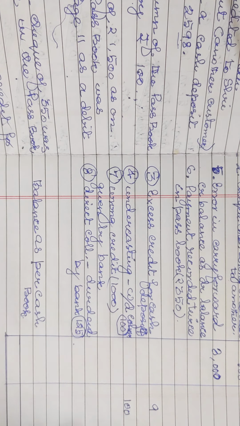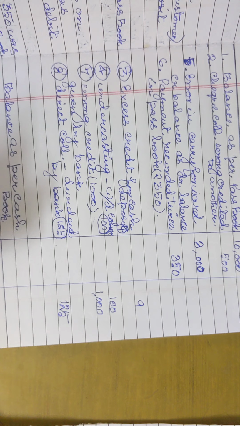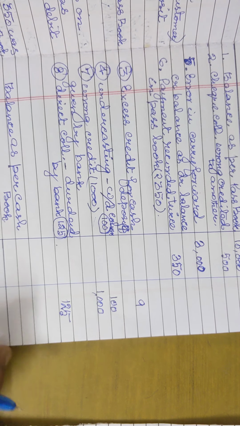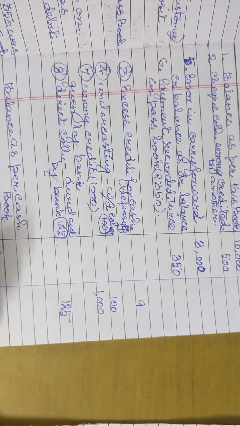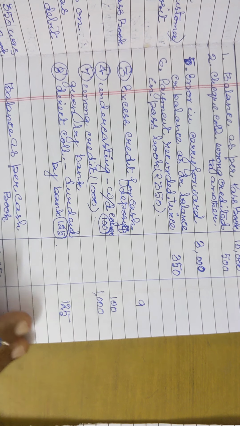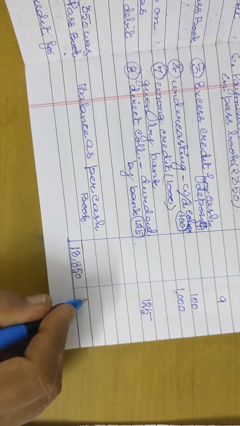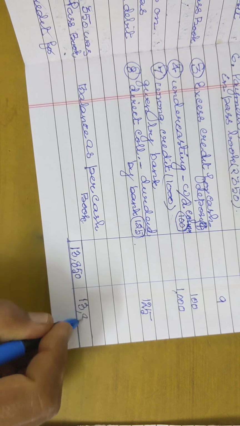Now we are going to add. Which side is more? When you see the debit side, the plus side is more. When the plus side is more, the answer is always a favorable balance. Okay. So 10 plus 3, 13, 13 plus 850, 13,850. So I am going to write the same amount on both sides.